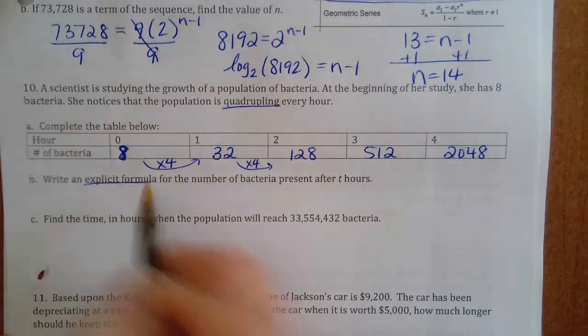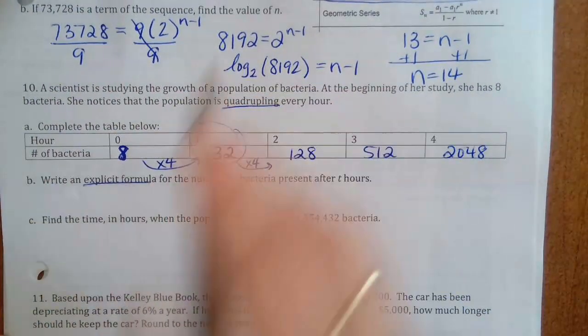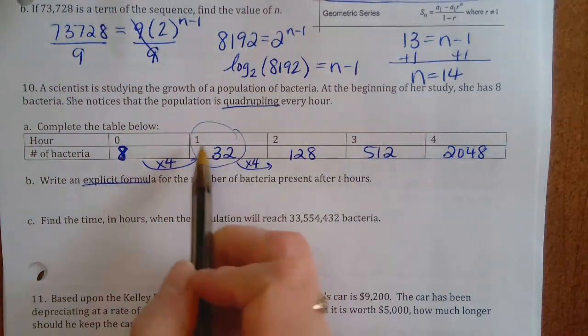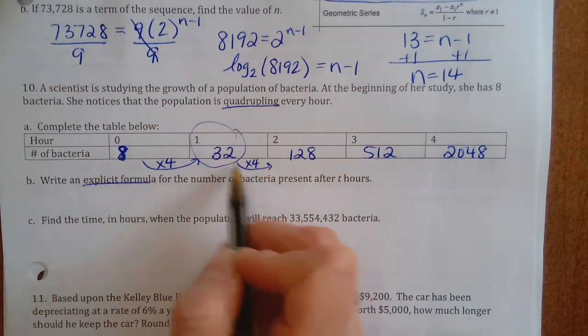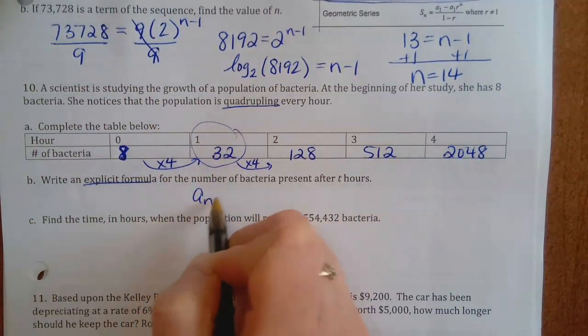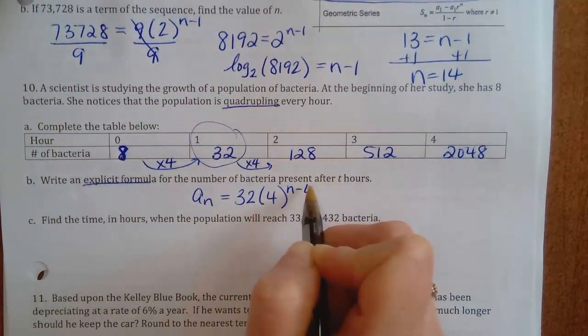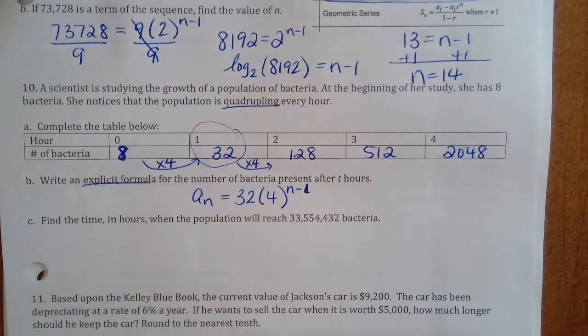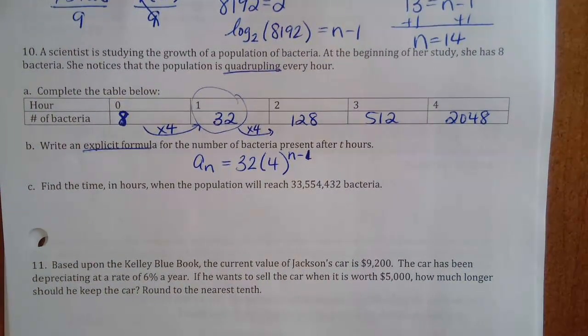Write an explicit formula for the number of bacteria present after t hours. All right, so when we are doing explicit formulas, we always use the value of the first term, not the 0th term. So I'm going to utilize this relationship here. So 32 is our first term. It is being multiplied by 4. So I would say a sub n is 32, multiplying by 4 to the n minus 1. Find the time in hours when the population will reach the following bacteria, 33 million.